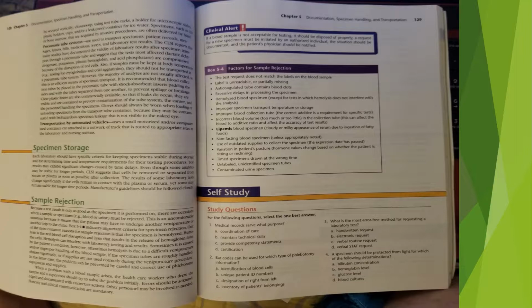Because a test result is only as good as the specimen it is performed on, there are occasions when a sample or specimen, such as blood or urine, must be rejected. This is an uncomfortable situation because it means that the patient may have to undergo another venipuncture or another trip to the clinic. Box 5.4 indicates important criteria for specimen rejection.